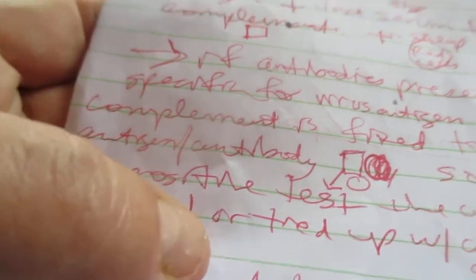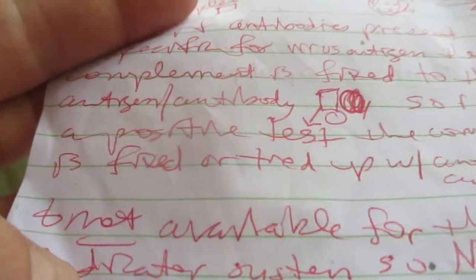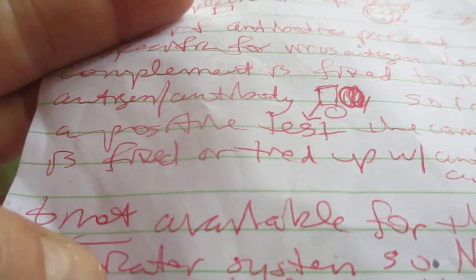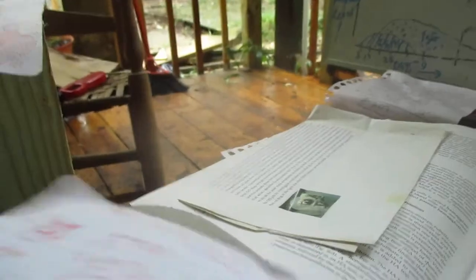So in a positive test, the complement is fixed or tied up and it's not available to react with the sheep red blood cells. Therefore, there's no lysis of the sheep red blood cells, no color change. That means you have antibodies.